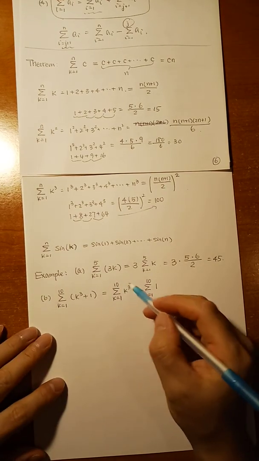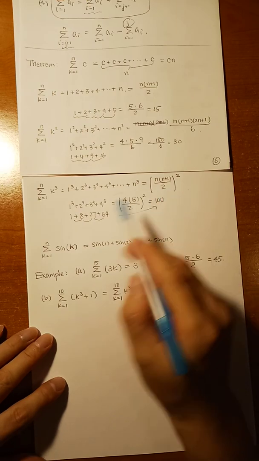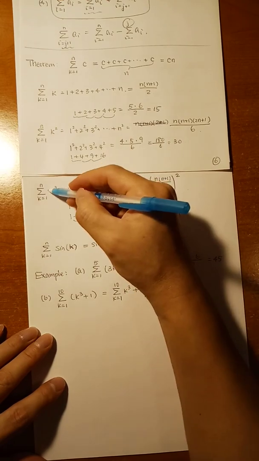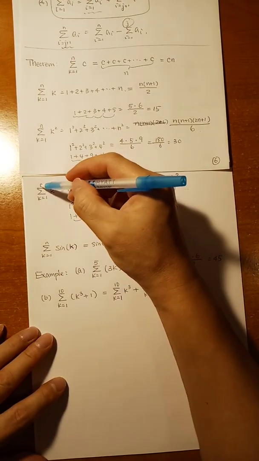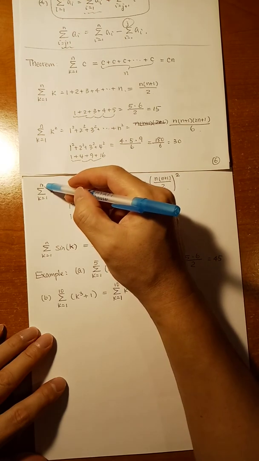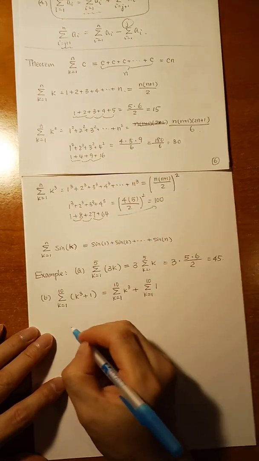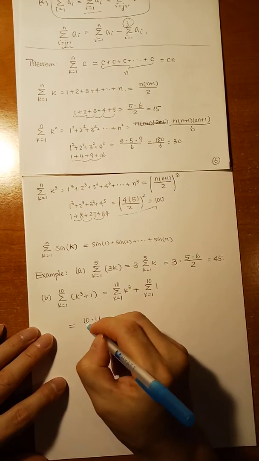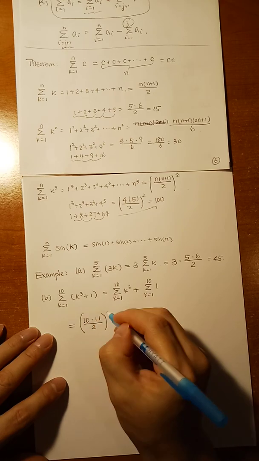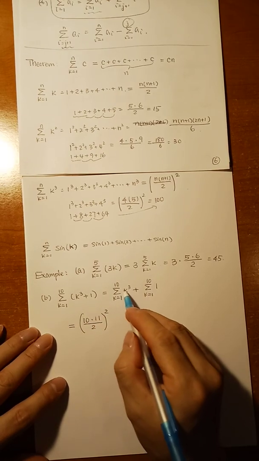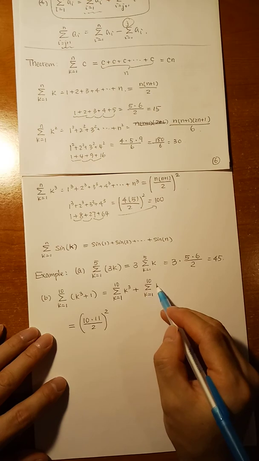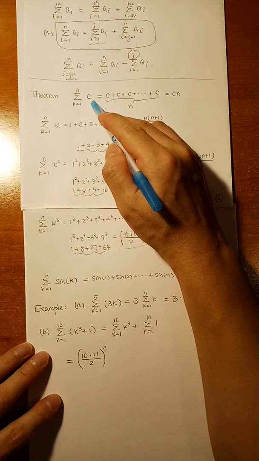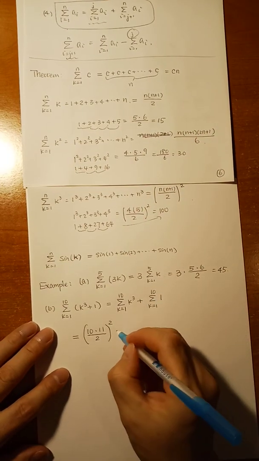The first one is exactly the last case, k cubed 1 to n. So k cubed, it fits the formula. 1 to 10 means n is 10. So here you let n be 10. 10 times n plus 1, 11 over 2, and then squared. Okay, so that's the first term. And second, it's a sigma of a constant. What is a sigma of a constant? It's just n times the constant. Here n is 10, 10 times 1.